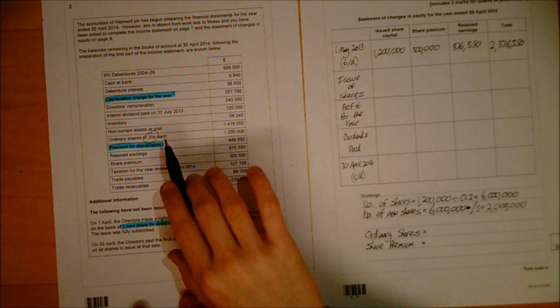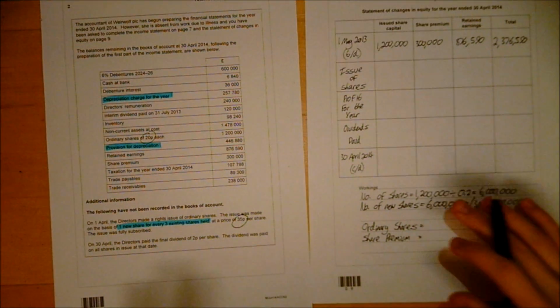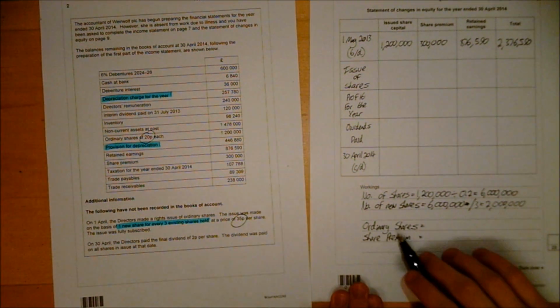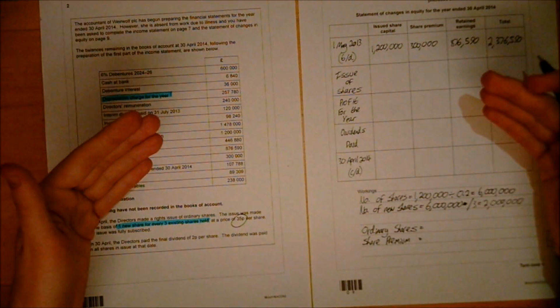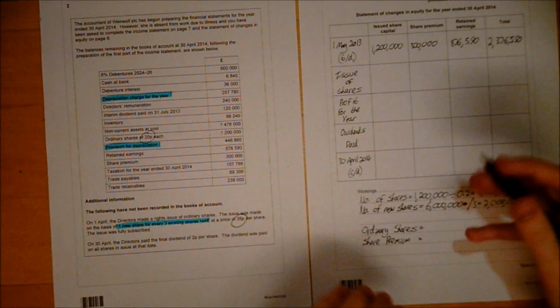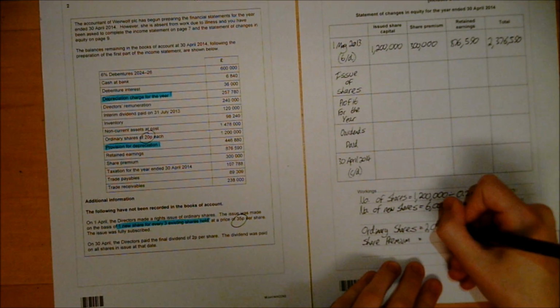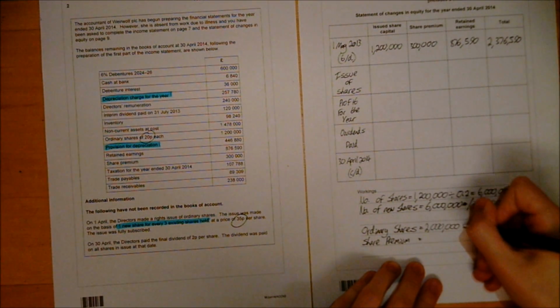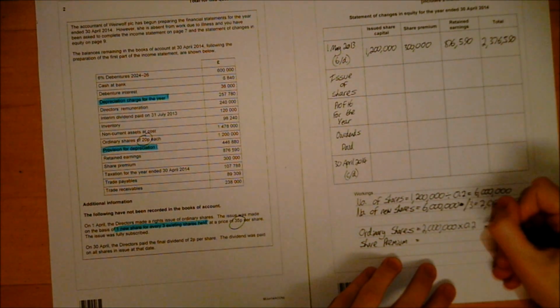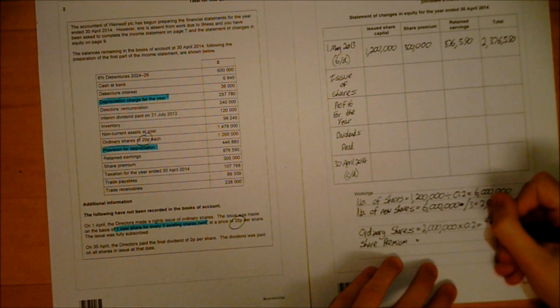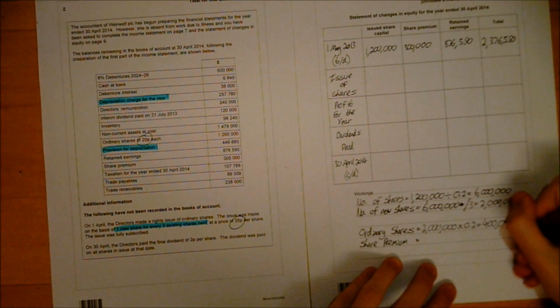So 35 pence minus 20 pence is 15 pence. That's what the share premium represents. It's the amount that we're selling shares for more than the nominal value. So 2 million shares. The ordinary shares are usually worth 20 pence.